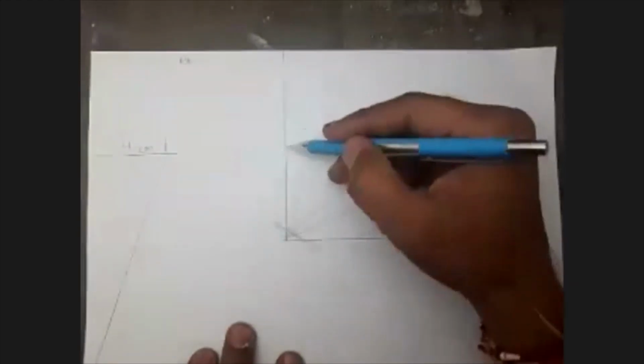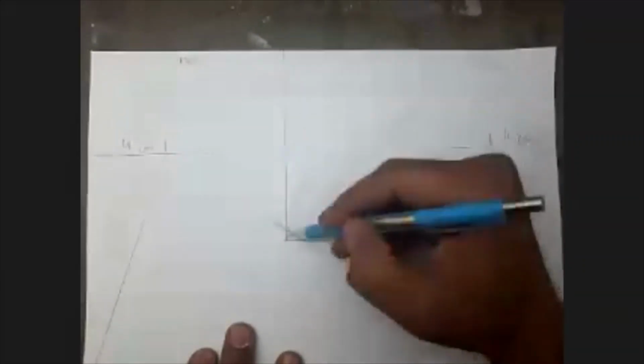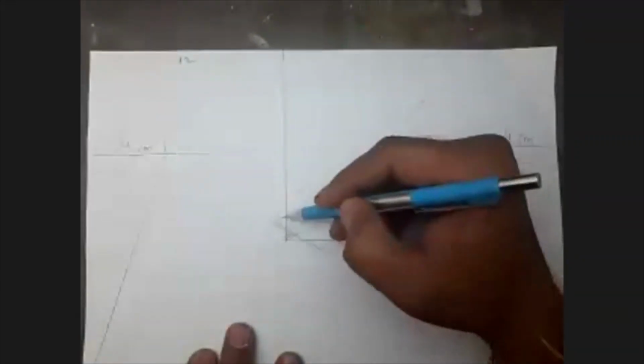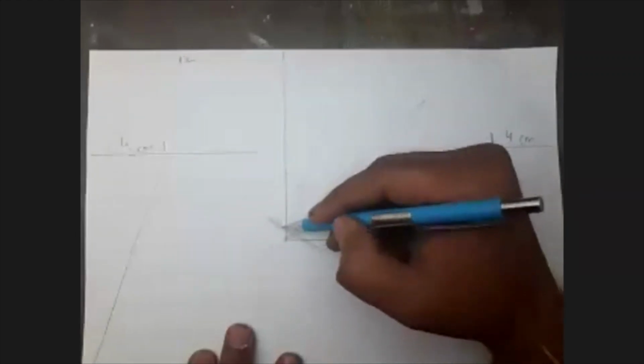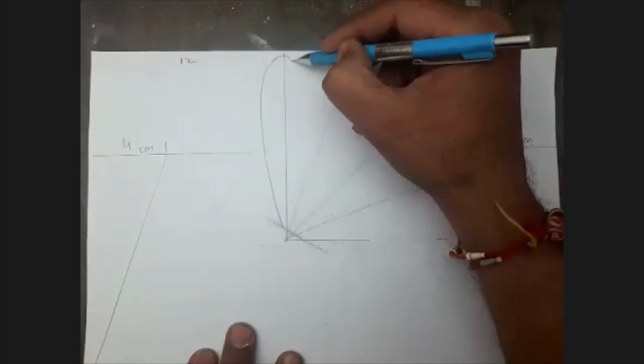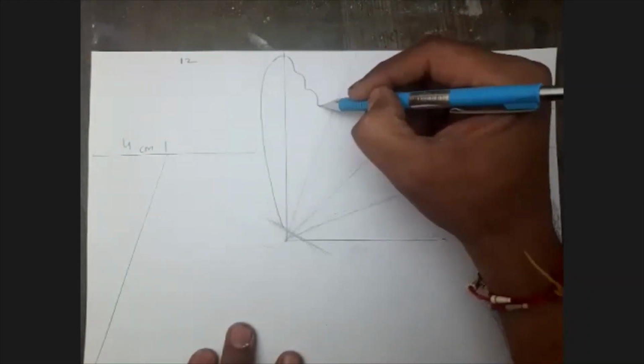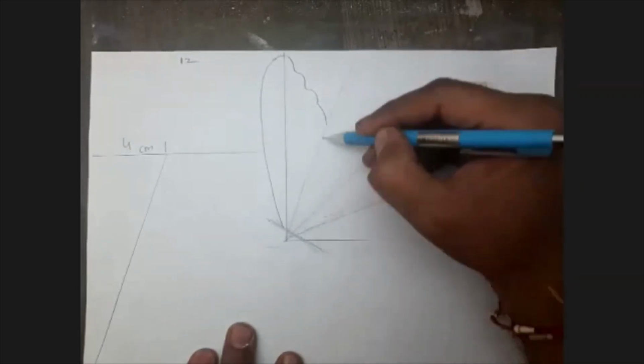So we'll use this reference line and we'll start somewhere here. We'll go a little outside of this left side and we'll make one wing here. So I am starting and going up here and coming down. Here you can make some curved line up to this reference line.